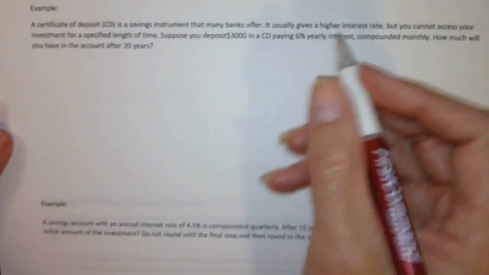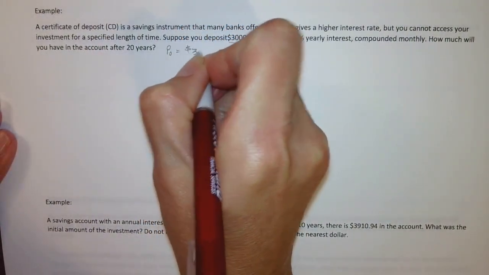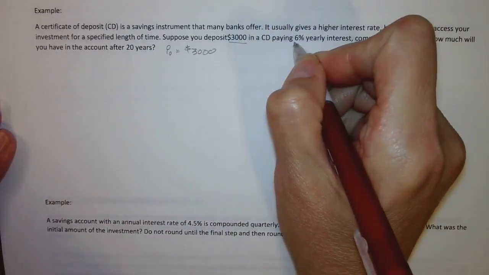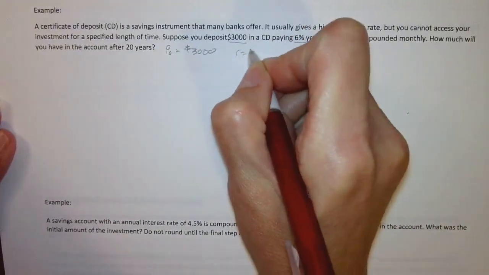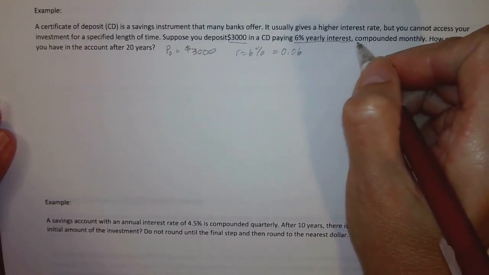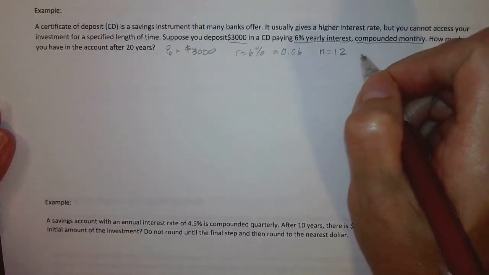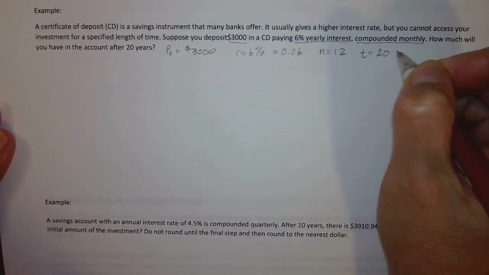So I deposit $3,000, so P naught is $3,000. My interest rate is 6%, which is 0.06. It's compounded monthly, so I know that N is 12. And time is 20 years.